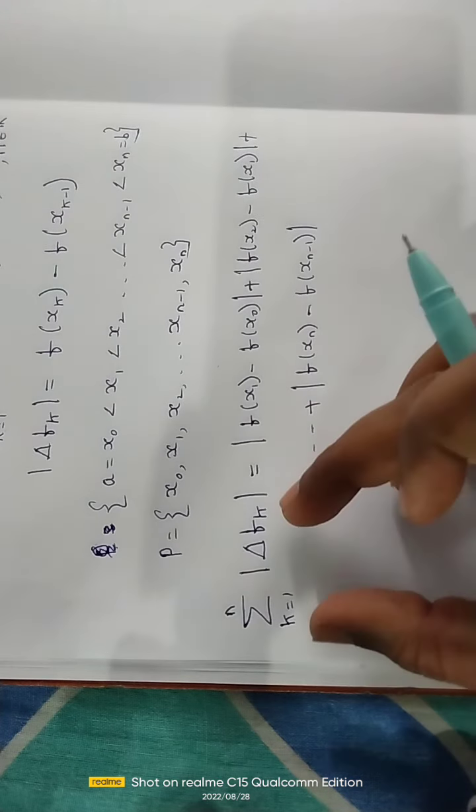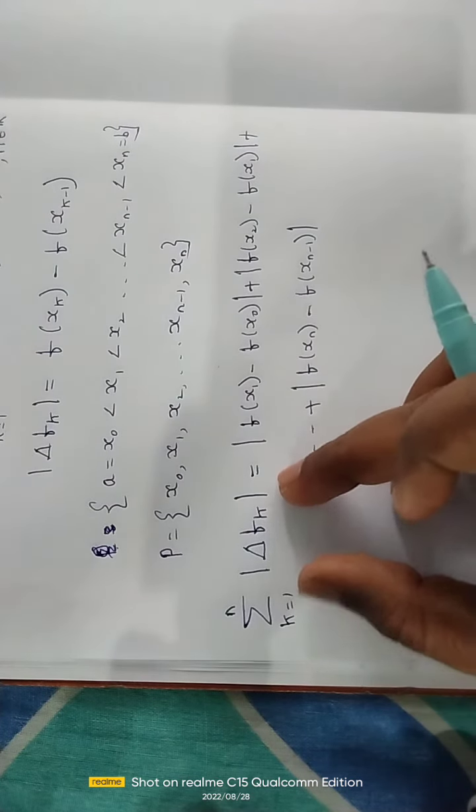So this is the definition for summation k equal to 1 to n modulus of del fk.